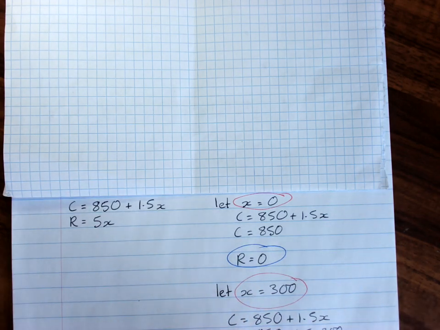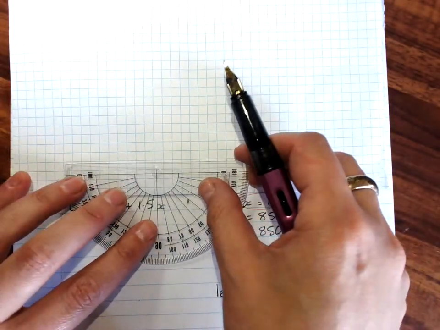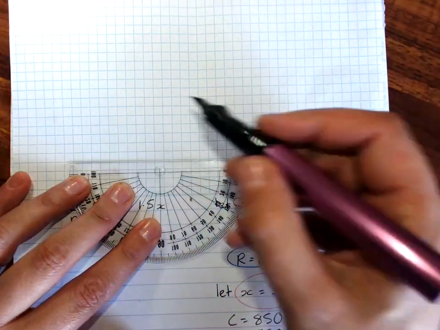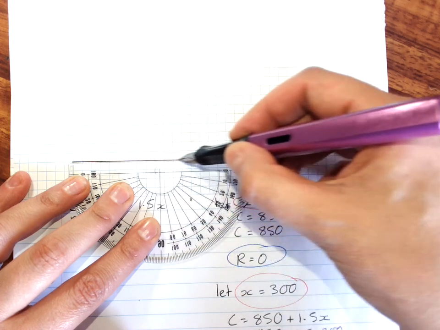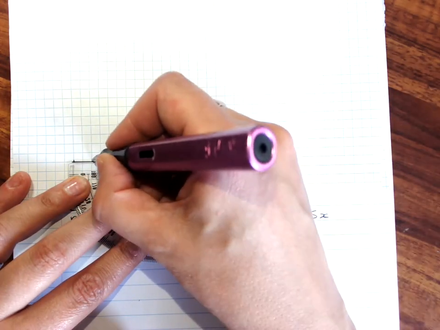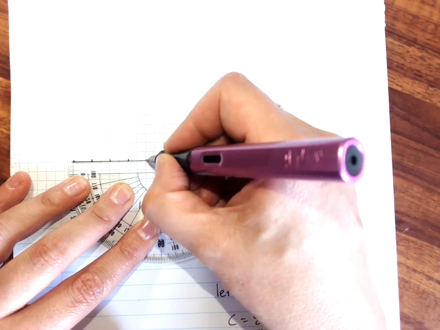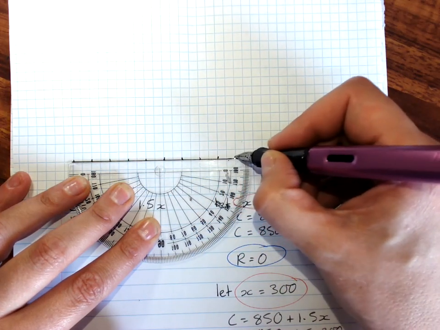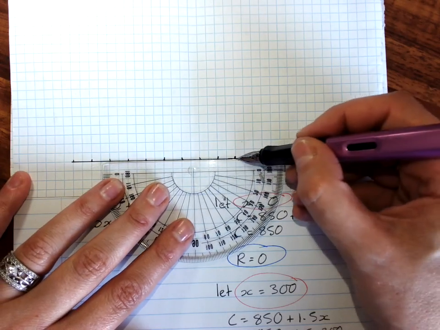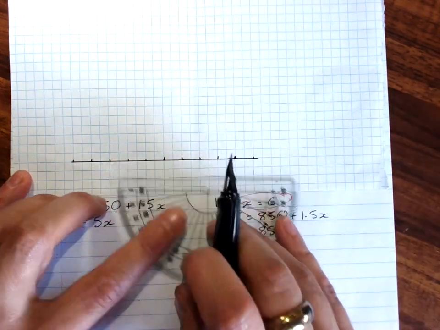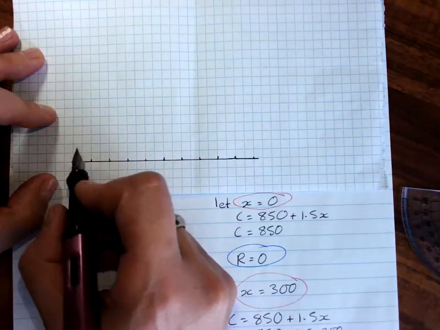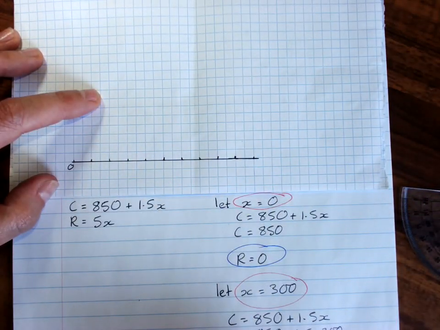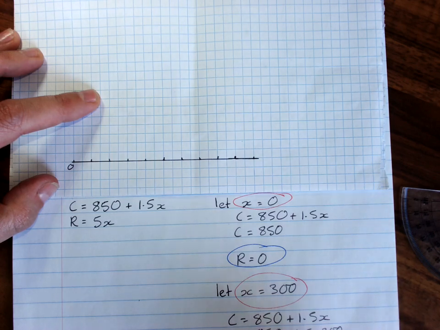So, obviously we're not going up by 1 here. An X value, now if I've got to go up to 300, I'm just going to go up by 30s here. It seems easy enough.